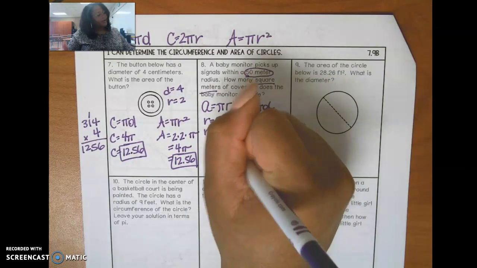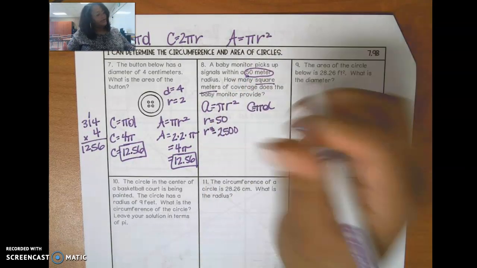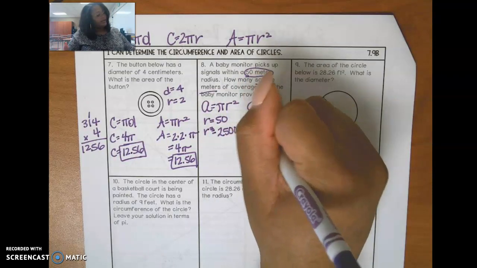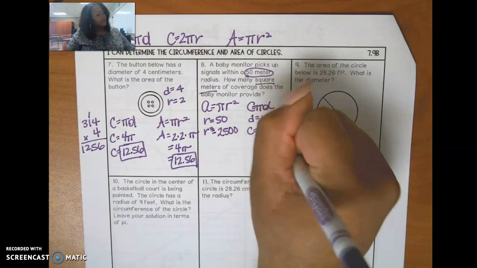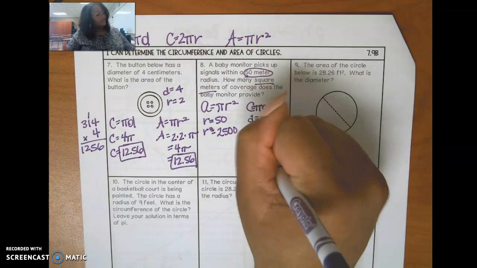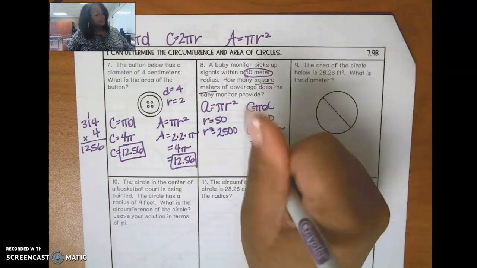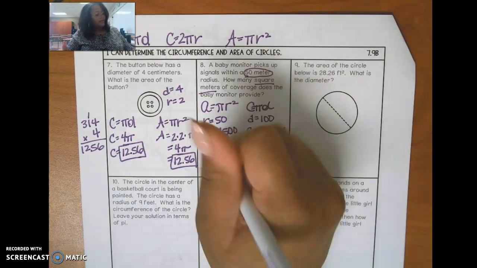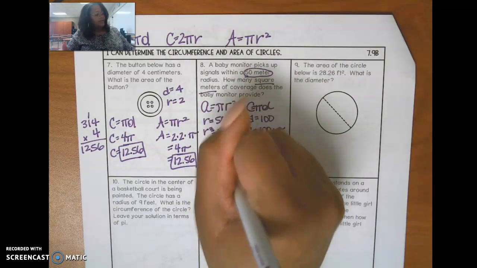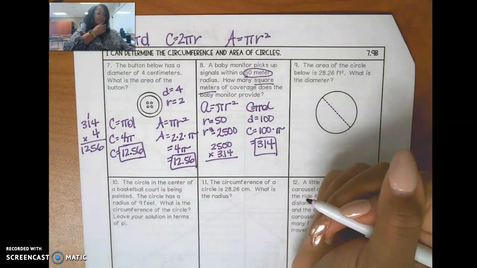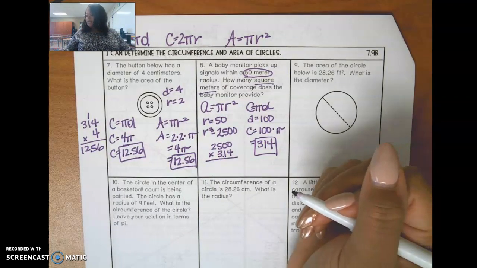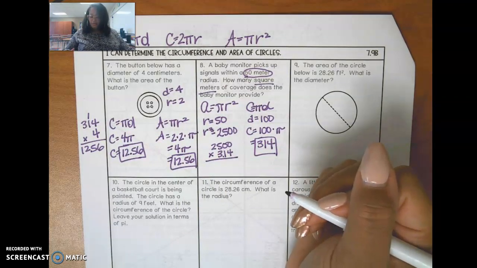which is 25, and I need 2 zeros. My diameter is 100, so my circumference equals 100 times pi, which is 314. And then over here, I need 2,500 times 3.14. And that's going to be, I'm going to use my resources, $78.50.